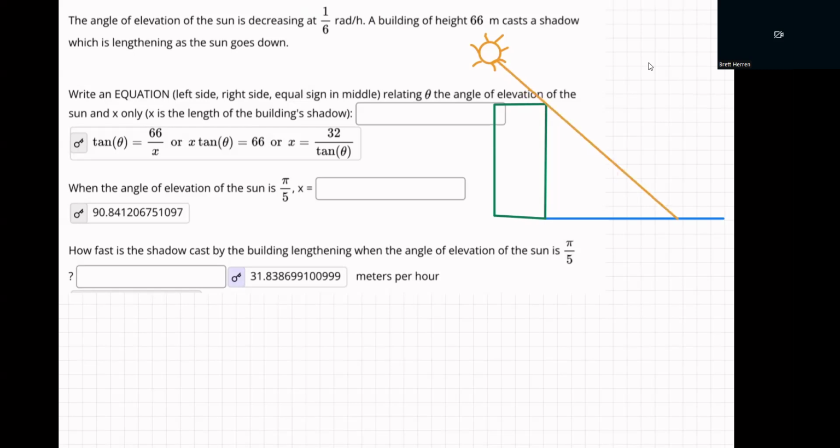All right. So the sun's rays are being blocked, and right there, from here to here, there is a shadow on the ground. This is the building. As the building blocks the sun's rays, it makes a shadow on the ground. Okay.